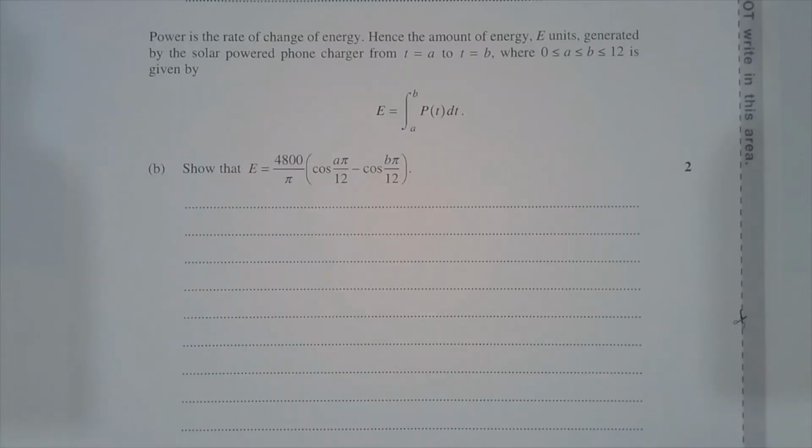Power is the rate of change of energy. Hence, the amount of energy, E units, generated by the solar-powered phone charger from t equals A to t equals B, where A is greater than or equal to 0 and less than or equal to B, and B is less than or equal to 12, is given by E equals the integral from A to B of P(t) dt. Part B. Show that E equals 4,800 over π multiplied by cos(Aπ/12) minus cos(Bπ/12).